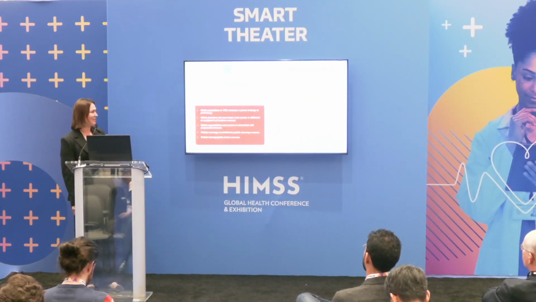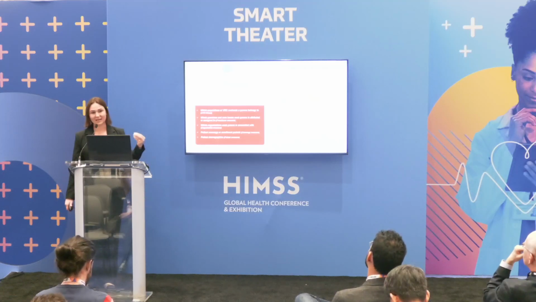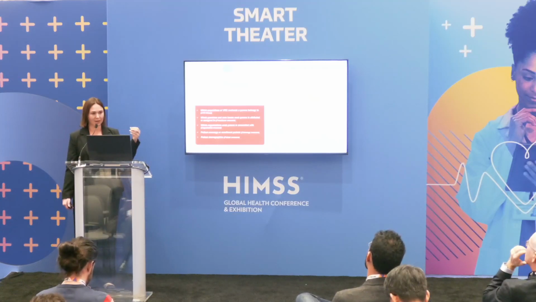Great. So on to the next component. What does ATR do? We've already established that ATR stands for member attribution. It is a standard way to exchange enrollment data, right?